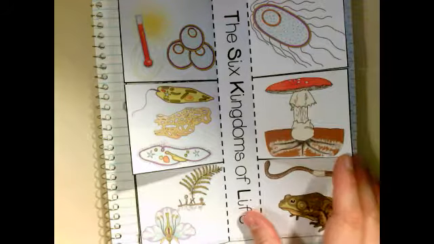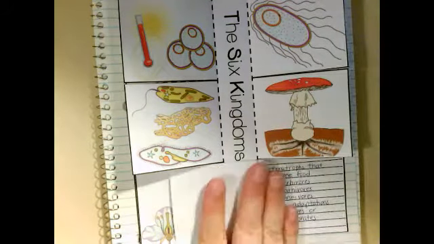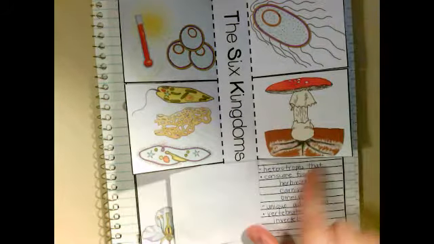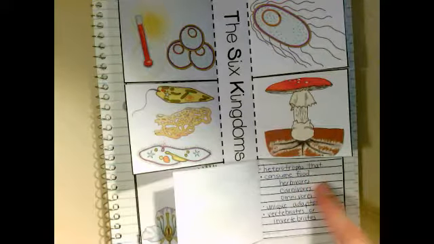And then we have Animalia, or animals. These guys consume food. They can be herbivores, carnivores, or omnivores. So they can eat plants, meat, or both.